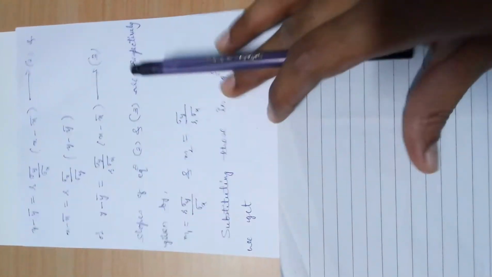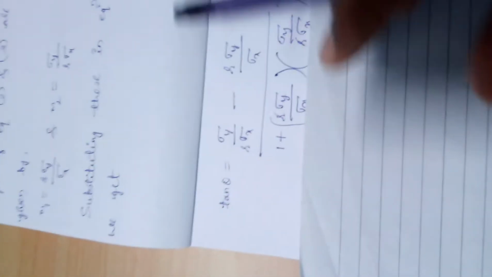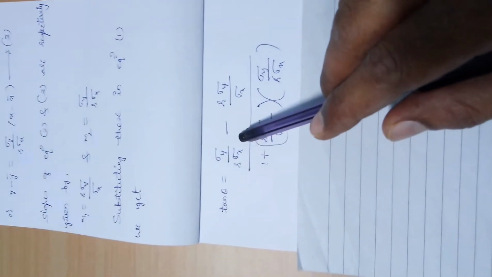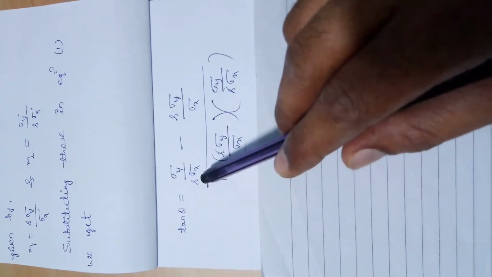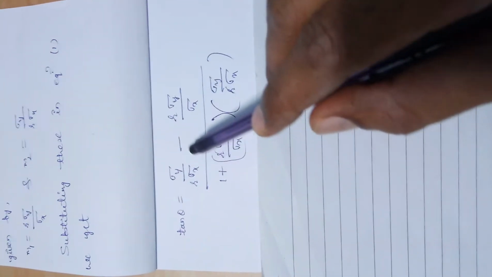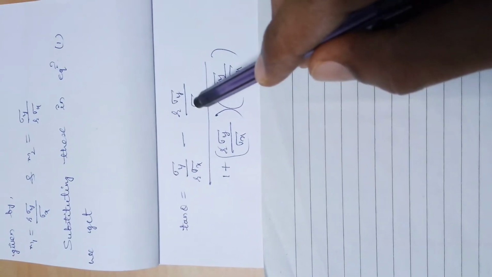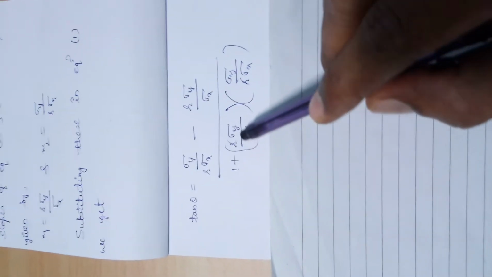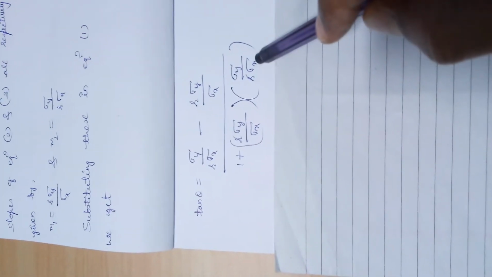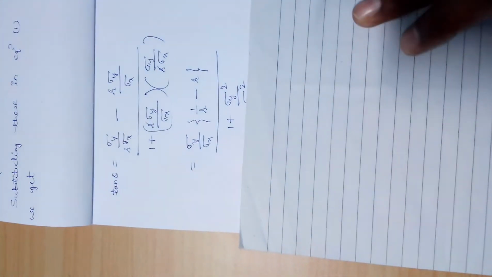On substituting these two in equation 1, which is nothing but tan theta is equal to m2 minus m1 divided by 1 plus m1 into m2, we have tan theta is equal to sigma y by r into sigma x, minus r into sigma y by sigma x, whole divided by 1 plus r into sigma y by sigma x into sigma y by r into sigma x.